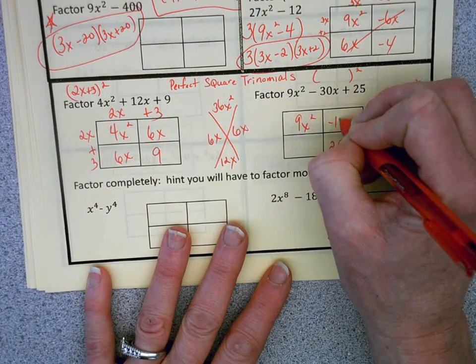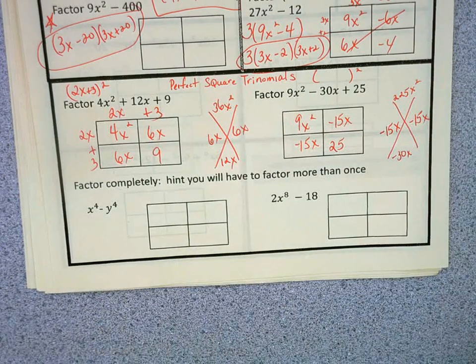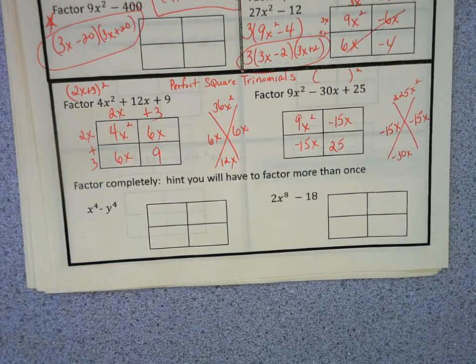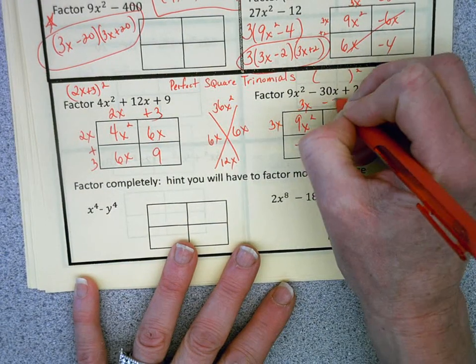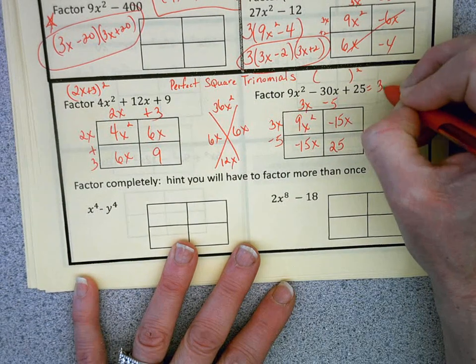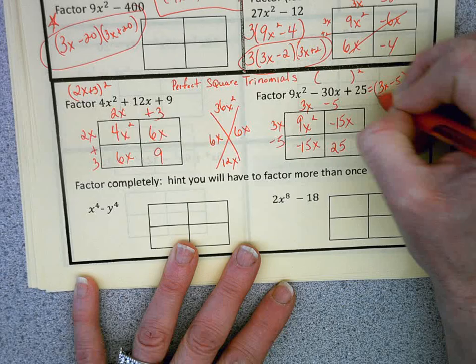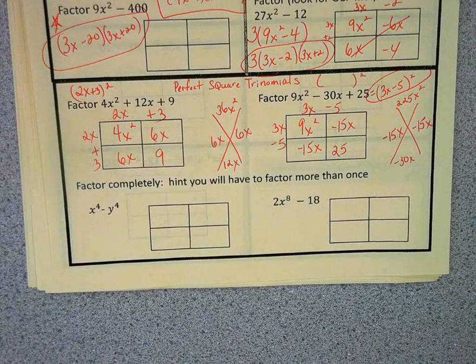So you get a perfect square trinomial. It just makes your guessing and your factor pairs easier. 3x, 3x, minus 5, minus 5. So we could write the answer as 3x minus 5 squared. Makes my life a little bit easier, a little bit shorter, not having to think so hard about factor pairs.